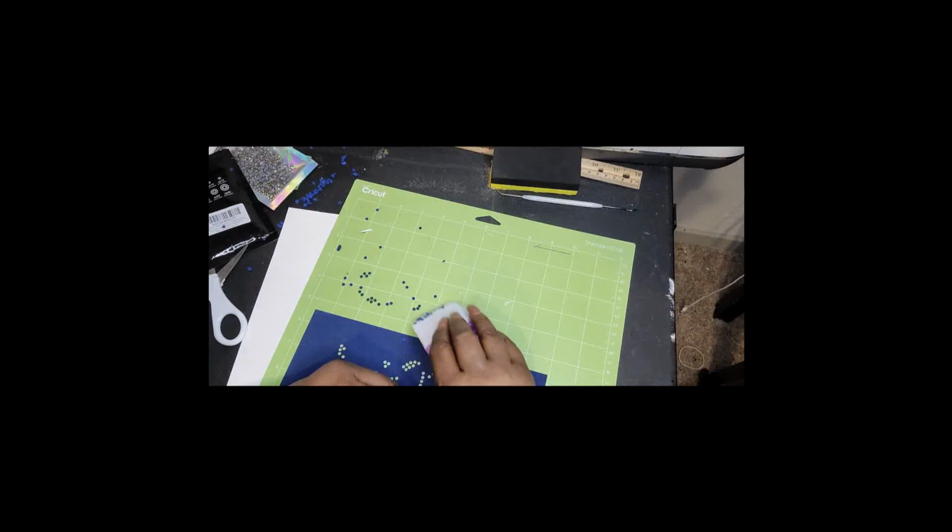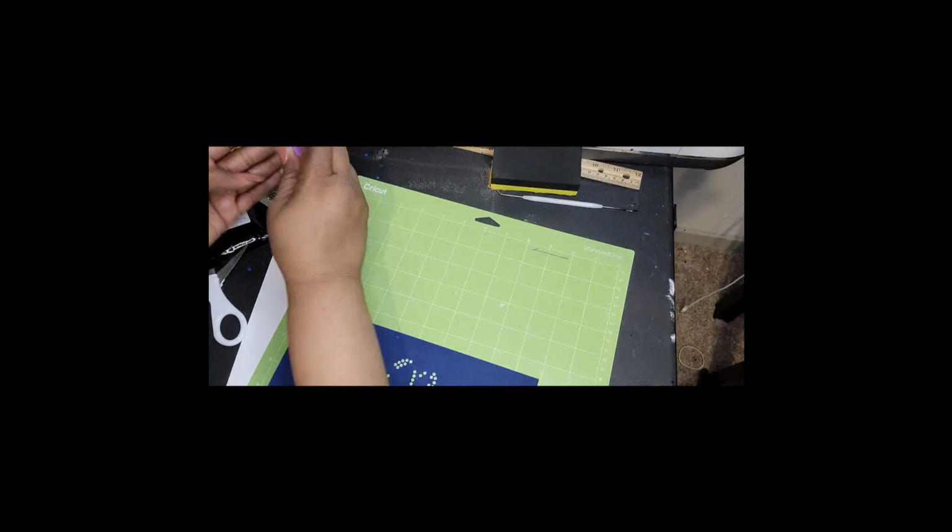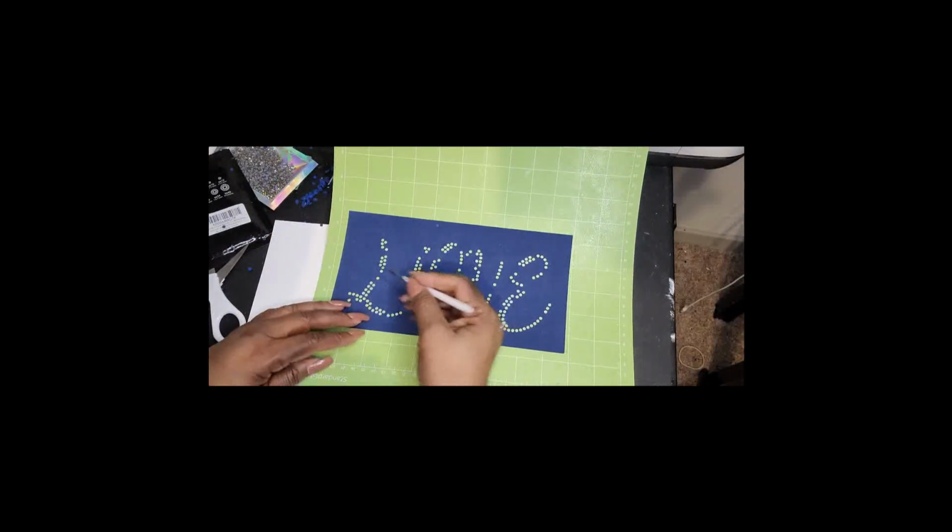So just use the scraper and move them right along. Very easy, but these blue dots are bothersome. Like a little gnat or something that's bothering you and you can't get rid of it. Okay, they'll keep showing up.